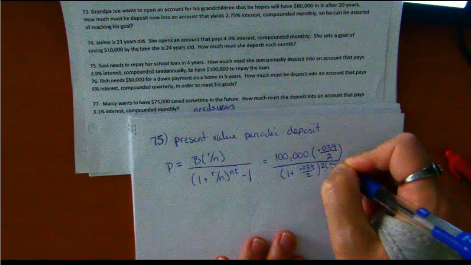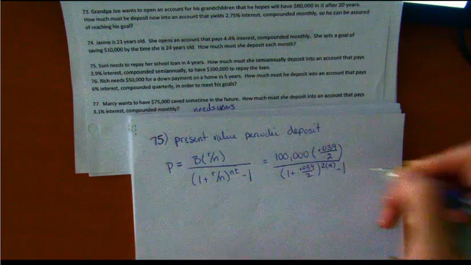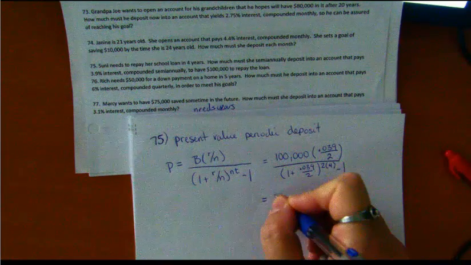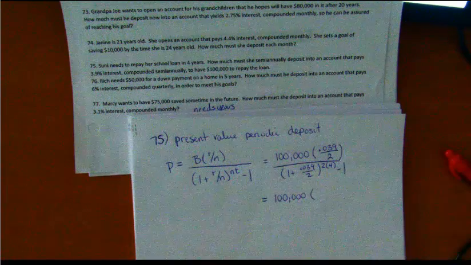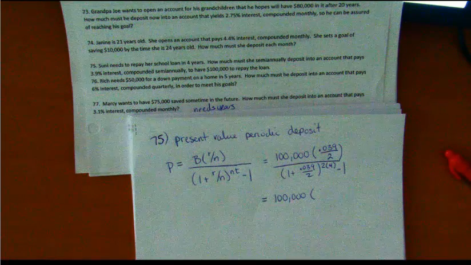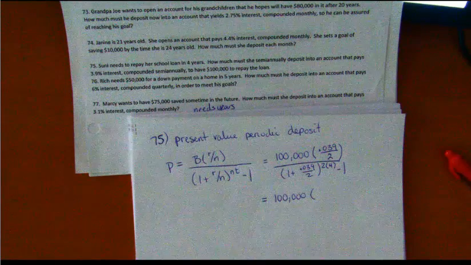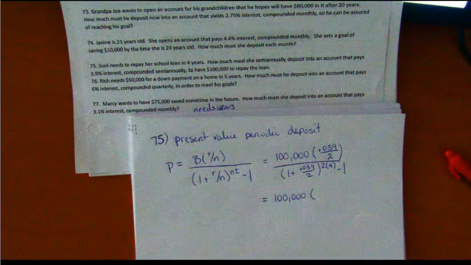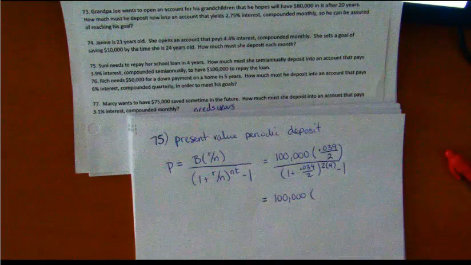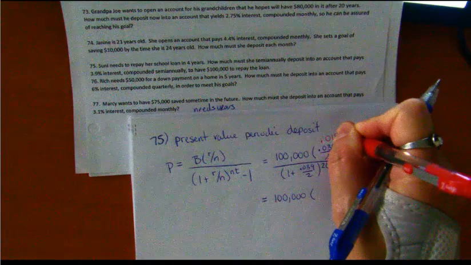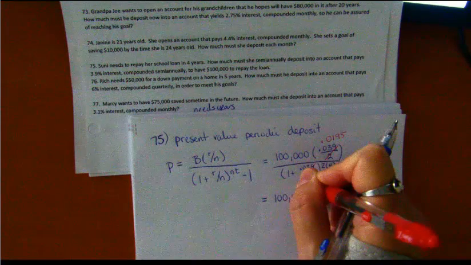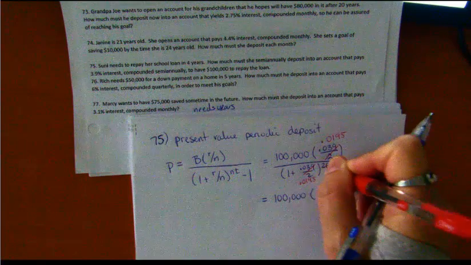Two times 4, because it's 4 years. If I divide 0.039 by 2, I get 0.0195. And 2 times 4 is 8.